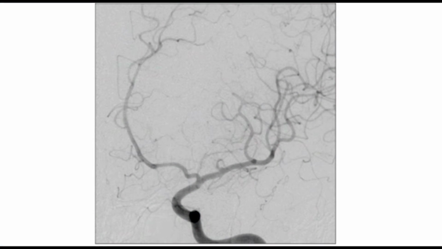This is a left internal carotid artery angiogram performed shortly after the time of a patient's presentation with a subarachnoid hemorrhage. This angiogram is considered the patient's baseline study. Note the normal caliber and configuration of the vasculature. The caliber of the vasculature in future angiograms will be compared against this baseline.